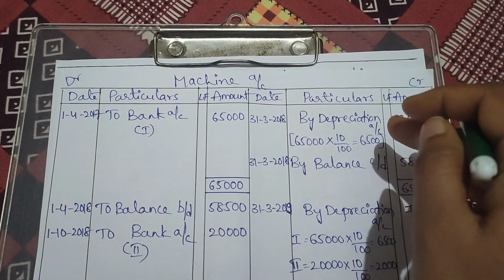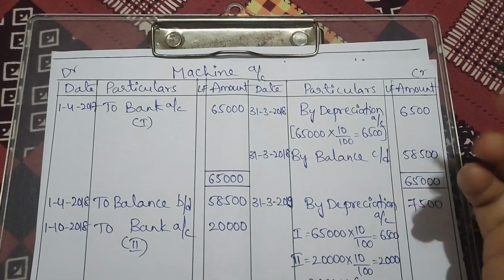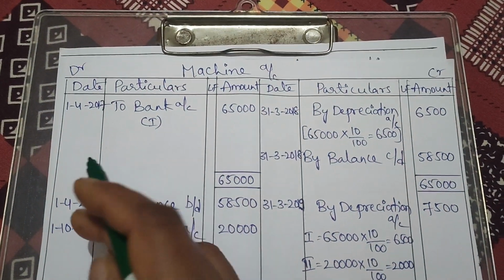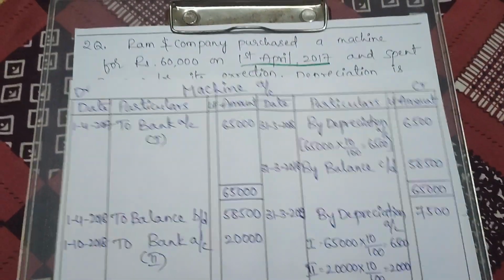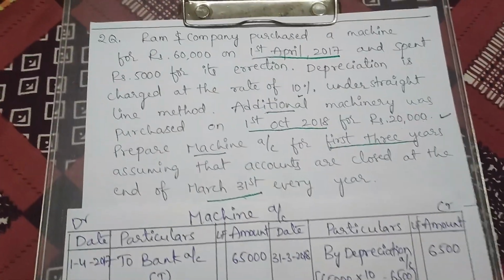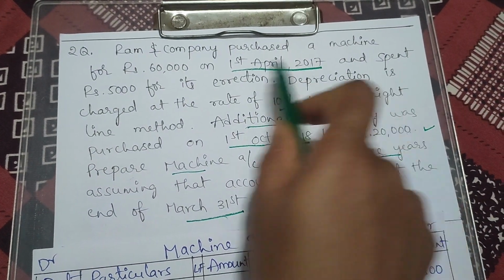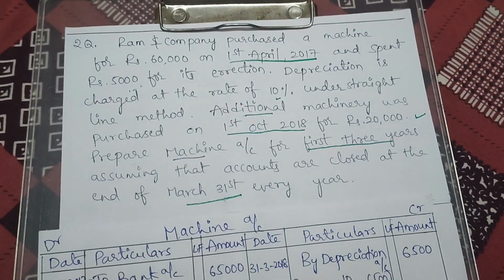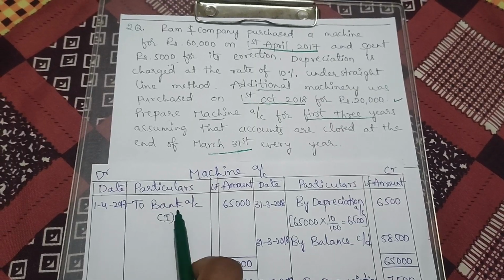So we should see whether they used it completely for 1 year. We should calculate depreciation and record it on the credit side. Here, when they actually purchased the machine on 1st April 2017 for 65,000 rupees, the asset value is 65,000. Let us write it on the debit side, to bank account.